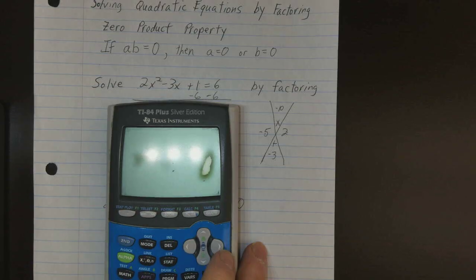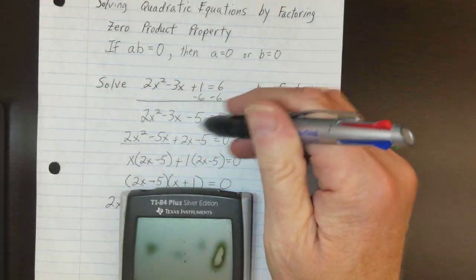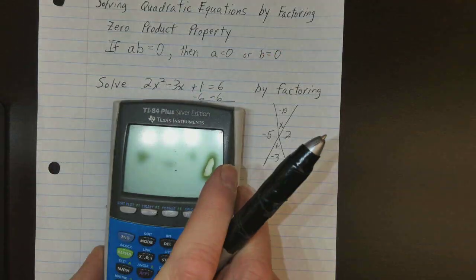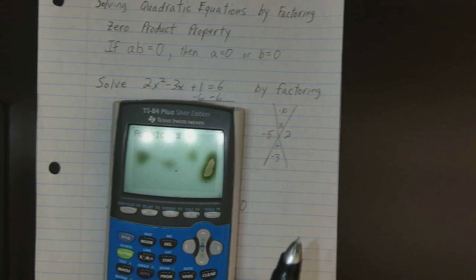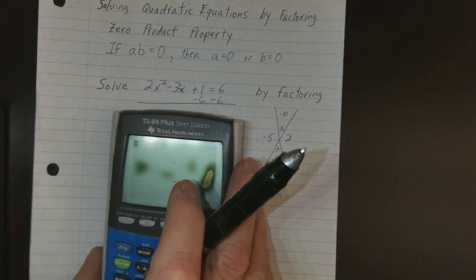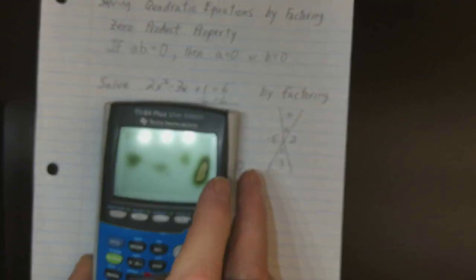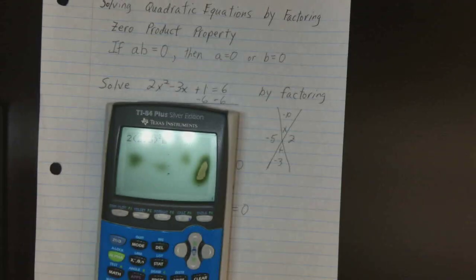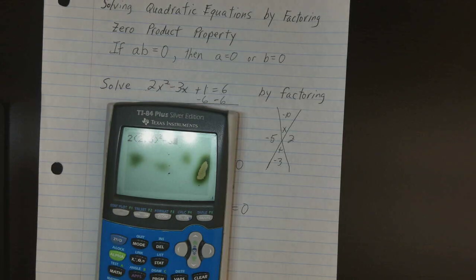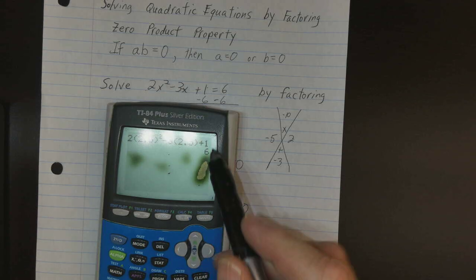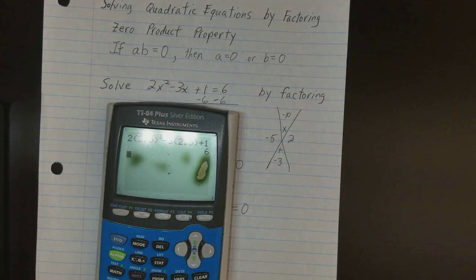I'm actually going to check it up here, not for the 0 part, but for the original equation before we subtracted 6 from both sides. 5 halves is 2.5, so I'm going to use that. 2 times 2.5 squared, minus 3 times 2.5, plus 1. That does equal 6. So 2.5 is a solution.